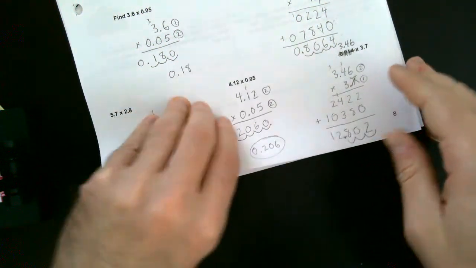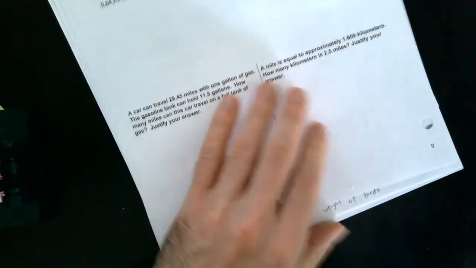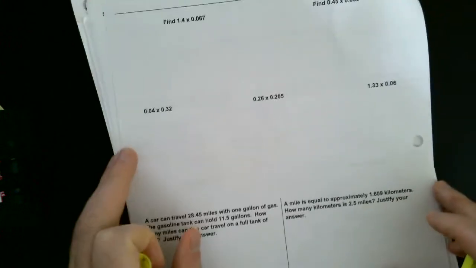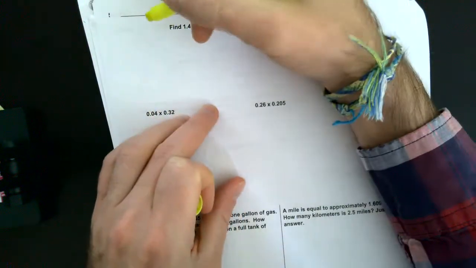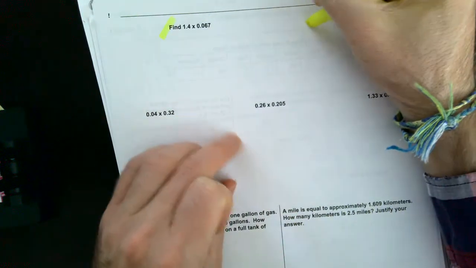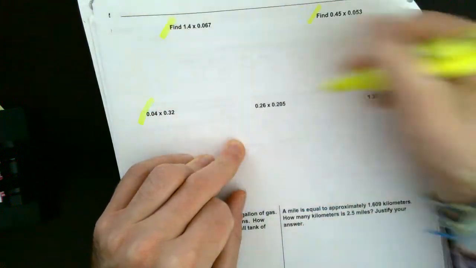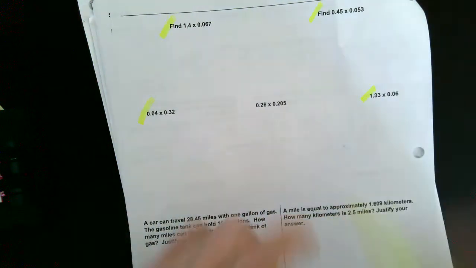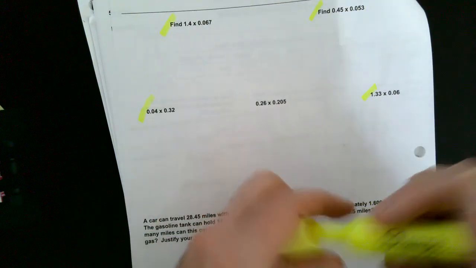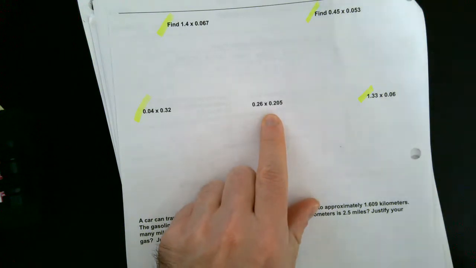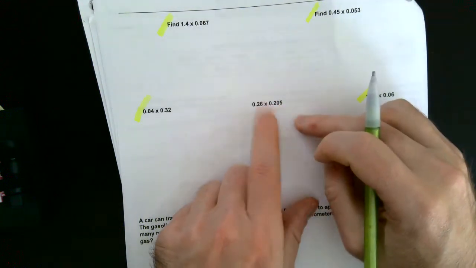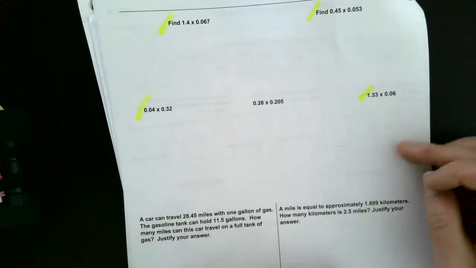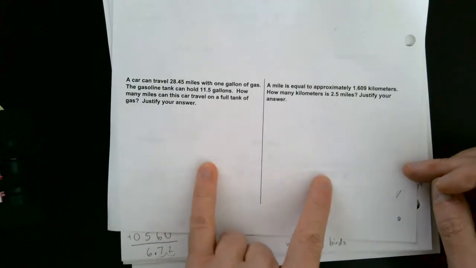Okay? So on the back. What I want you to do is try the ones that I'm highlighting right here. I want you to try these 4. 1, 2, 3, 4. Now, if you want to try this one on your own, because we haven't seen one like this yet, you can try it on your own and press play. But this is the last one we're going to do together. Notice I do not want you to do the ones on the bottom.